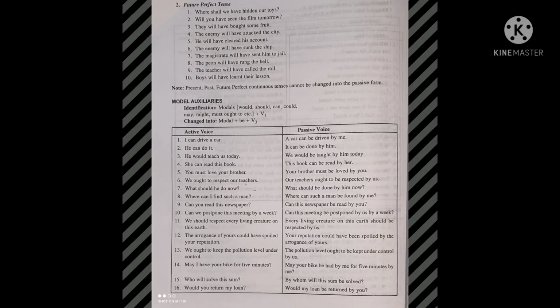Can you read this newspaper? Can this newspaper be read by you? Can we postpone this meeting by a week? Can this meeting be postponed by us by a week? We should respect every living creature on this earth. Every living creature on this earth should be respected by us.